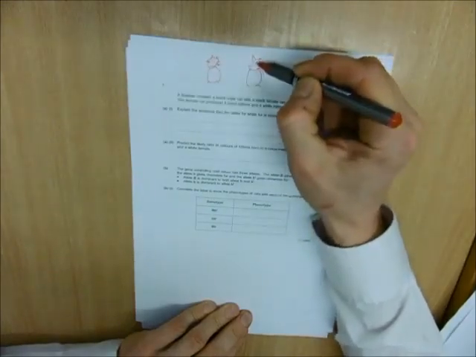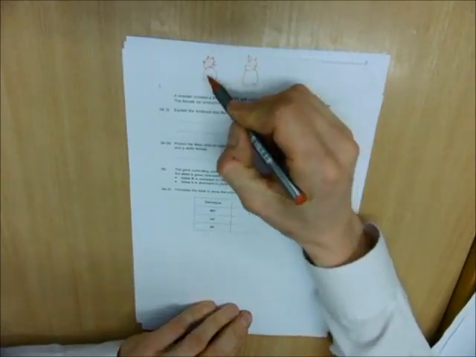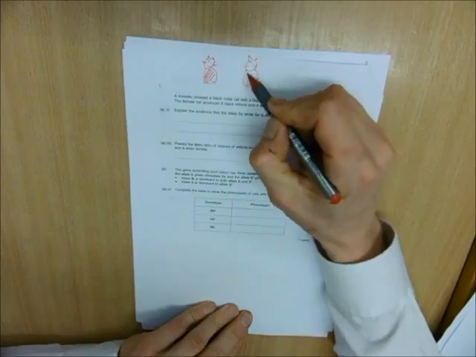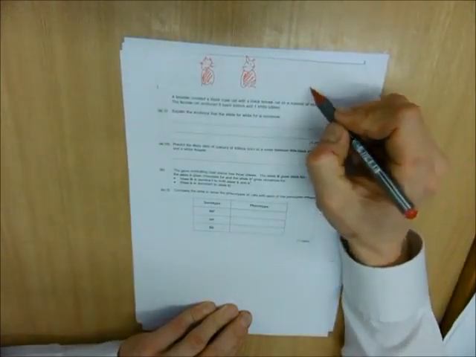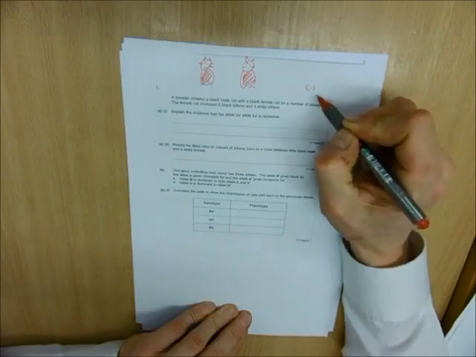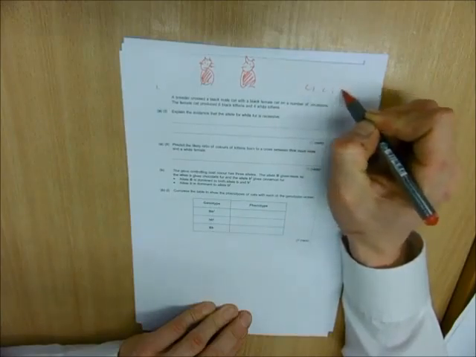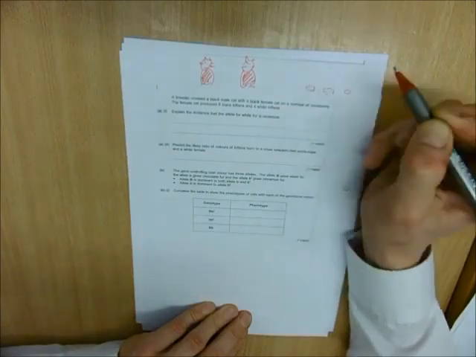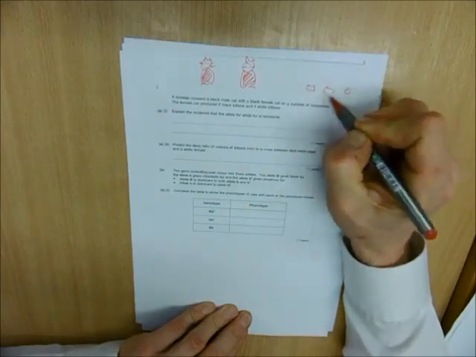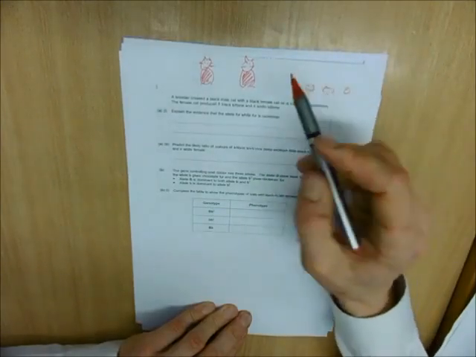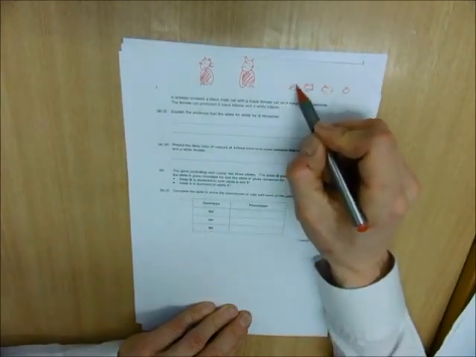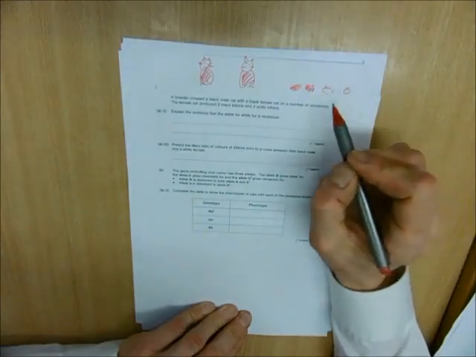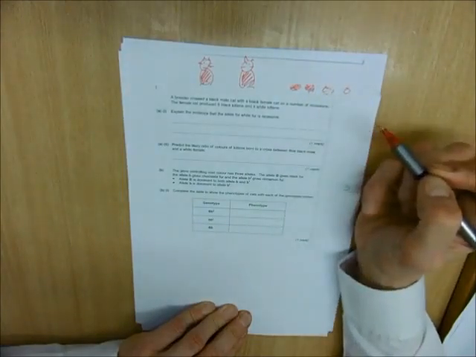So these are black, and actually what we're going to get are some little tiny cute kittens, but some of them are black, okay, but some of them are white.